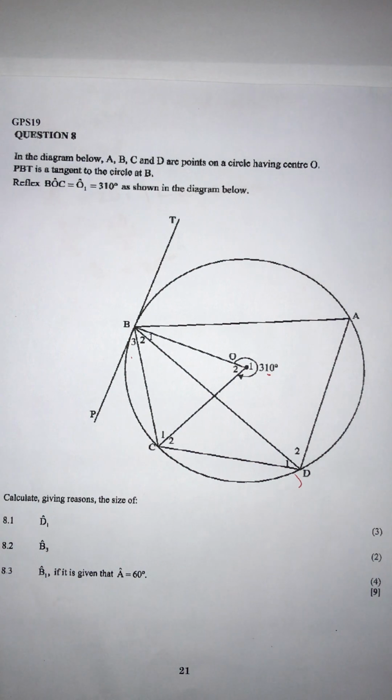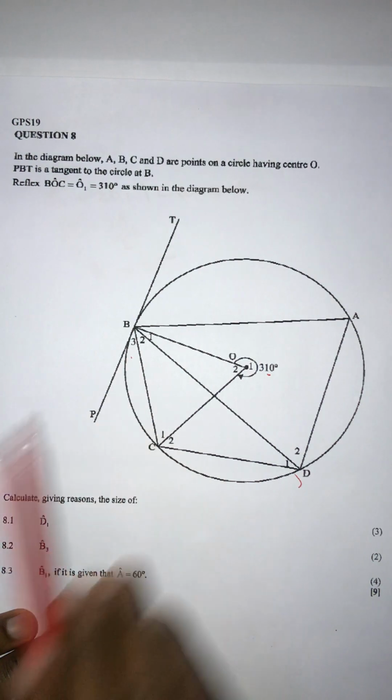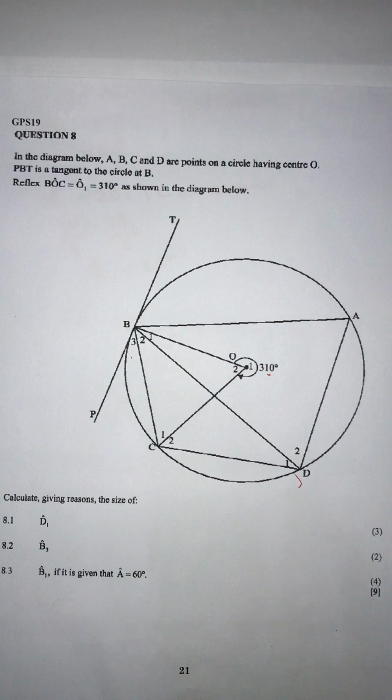B3. So now let's check B3. B3 is the angle between the tangent and the chord. So the angle between the tangent and the chord is equal to the interior alternate angle inside the triangle.